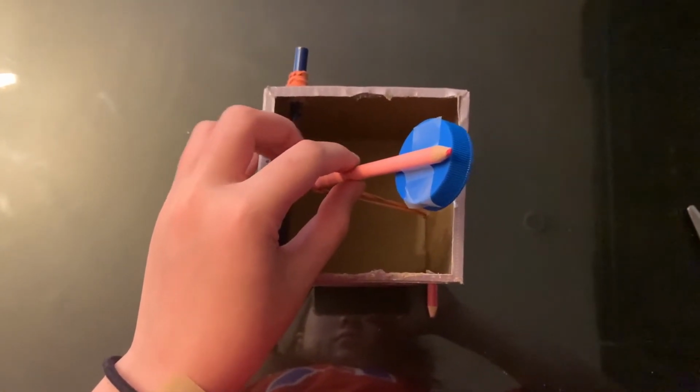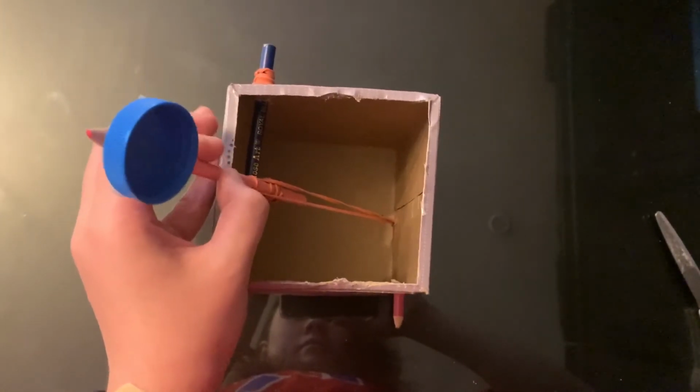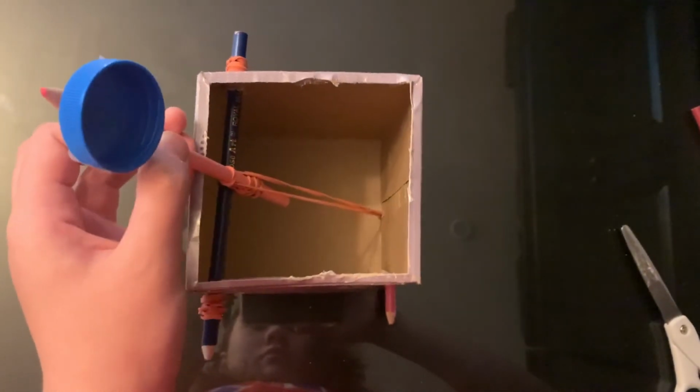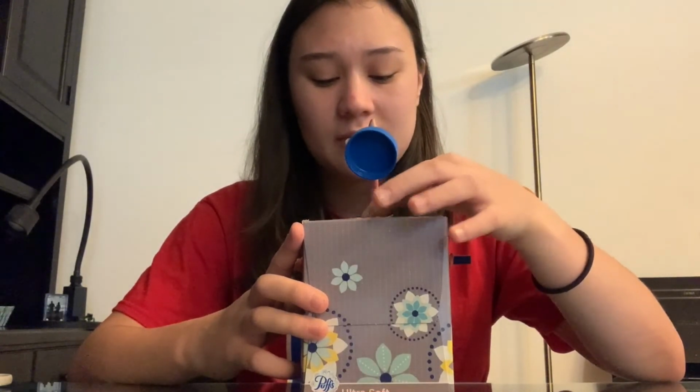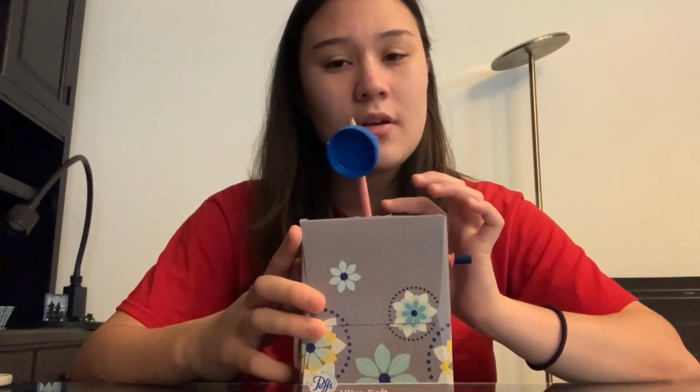Boom! So let's talk about what's actually happening here. When you pull back your pencil, you're elongating the rubber band, and that's building up a bunch of potential energy. So when you release it, the rubber band immediately wants to go back to its most compressed state that it can. The rubber band is still stretched a little bit taut, but it's pulling back the pencil as much as it can, and that's what's making your catapult go forward.